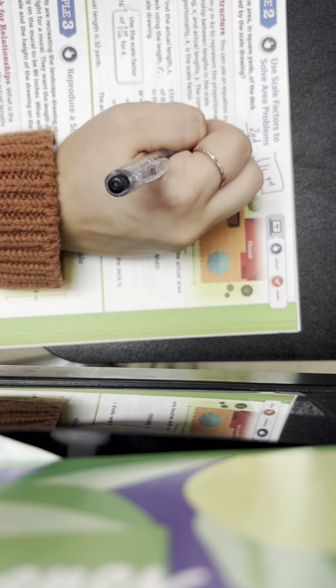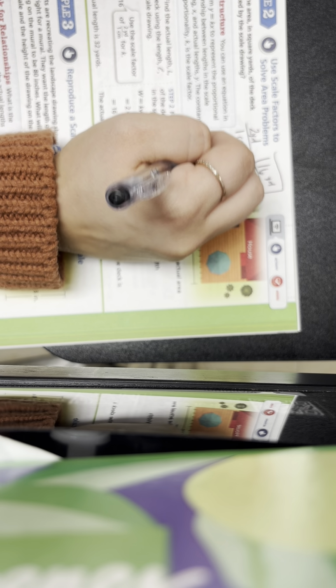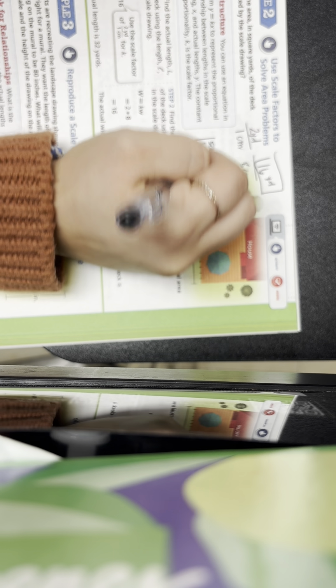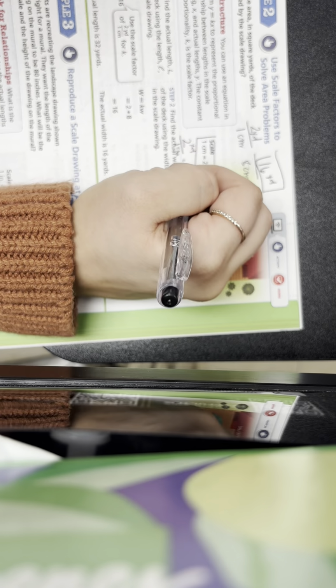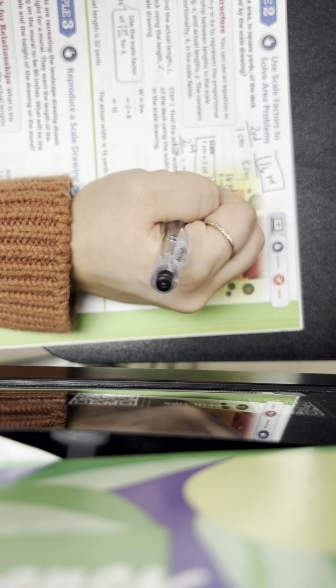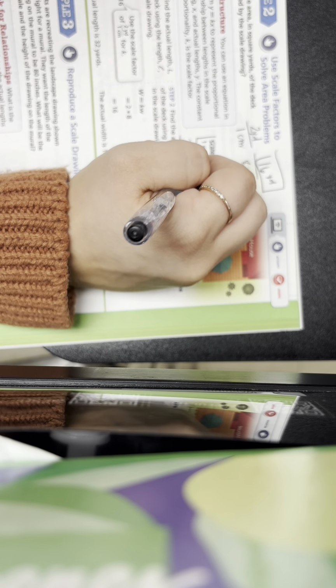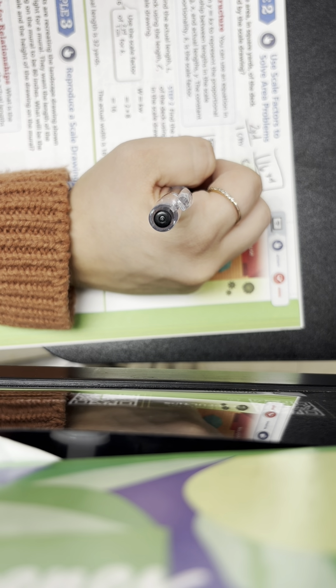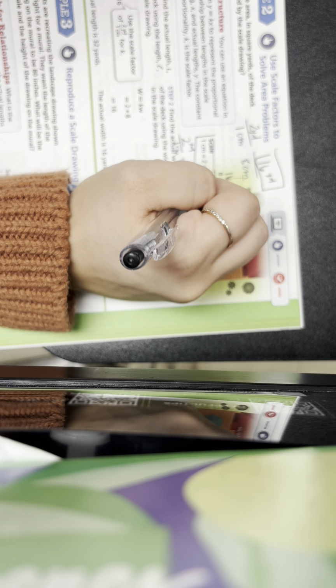And then for this one, I'm going to go 2 yards is 1 centimeter, and I'm going to put it over 16 for my centimeters. 2 times 16, we should all know that is 32. And that's 32 yards, sorry, not centimeters.